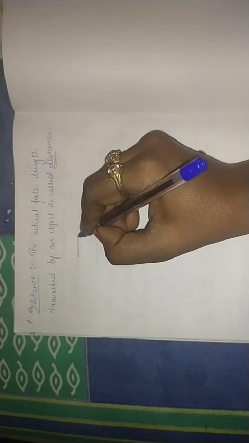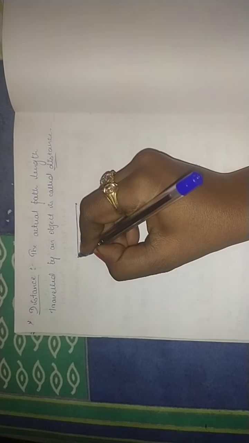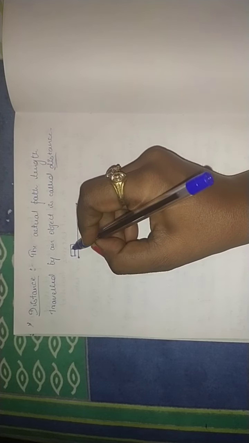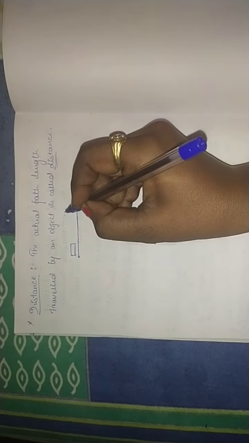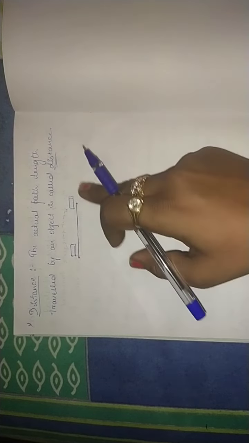So the actual path length traveled by an object is called distance. Just remember like this. This is the actual path length. This is the object, and this object is traveling from here to here. This is nothing but distance, we call it as.